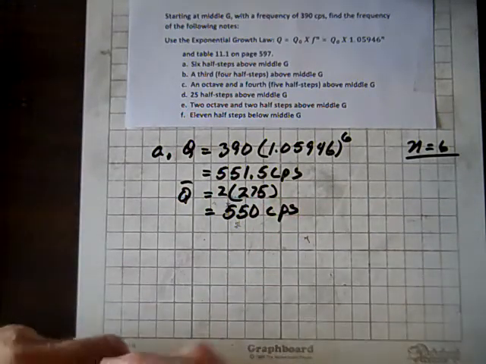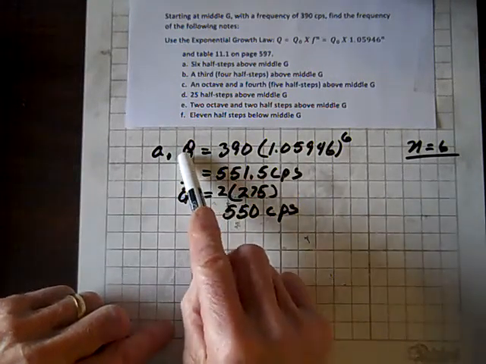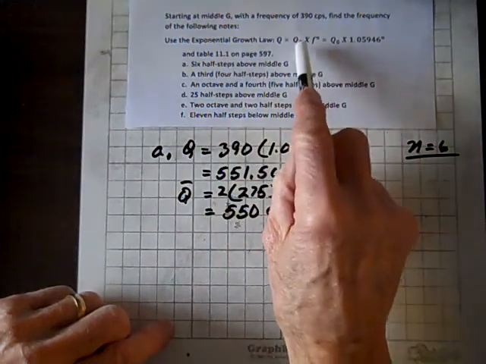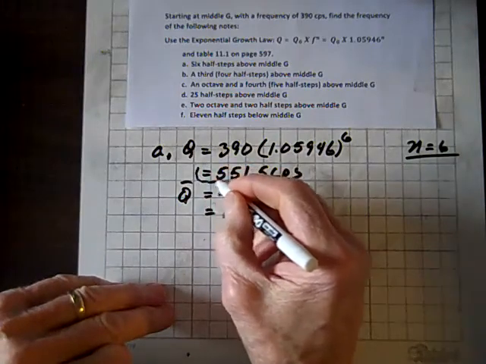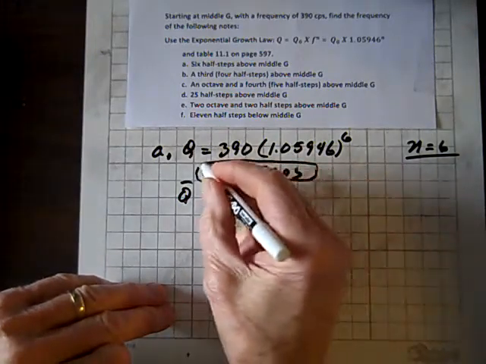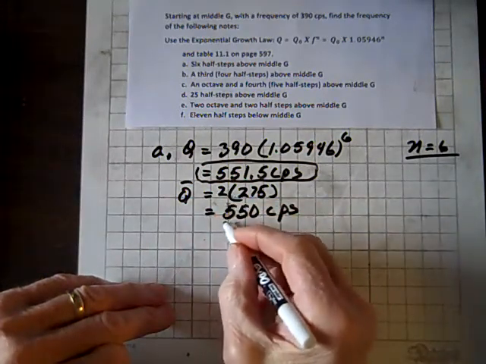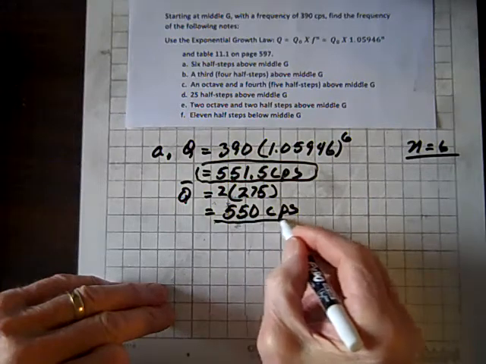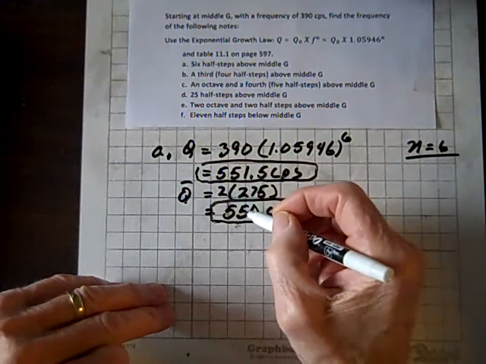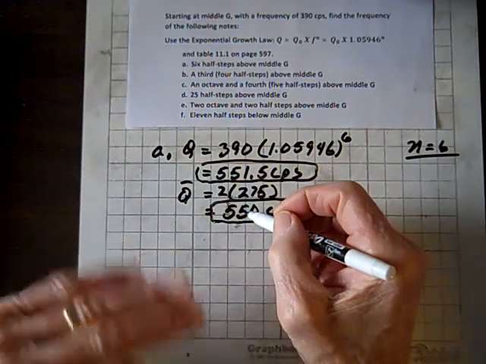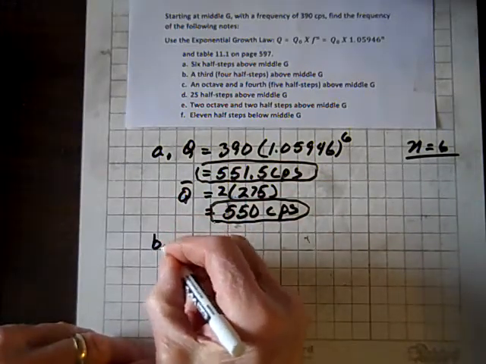Now notice there's a difference here. What are we going to go with? Well, when we use the formula, we're going to go with this value. But from now on, when we use the table, we'll go with the 550. There's a bit of an error, we'll always concede to the table value or some multiple of the table value.